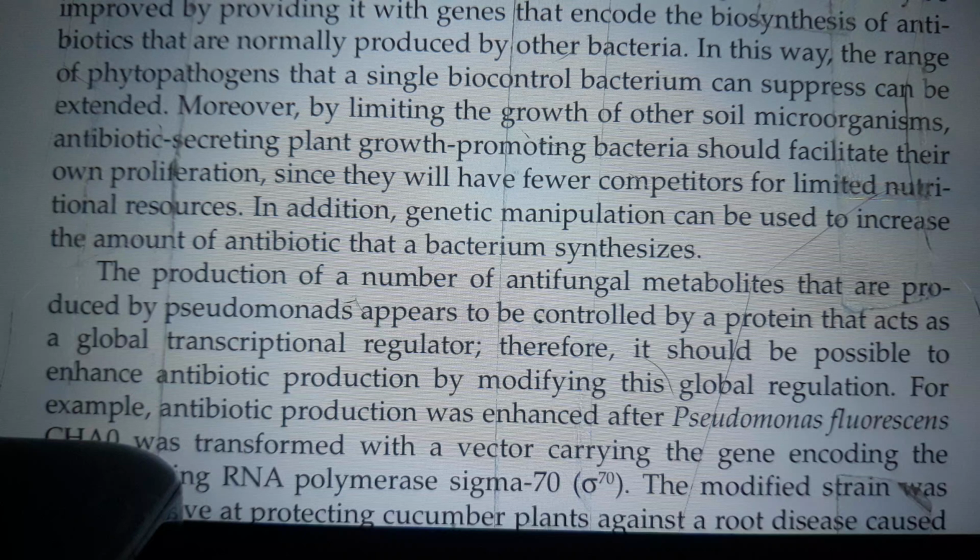In this way, the range of phytopathogens that a single biocontrol bacterium can suppress can be extended, moreover by limiting the growth of other soil microorganisms. Antibiotic-secreting plant growth-promoting bacteria should facilitate their own proliferation, since they will have fewer competitors for limited nutritional resources. In addition, genetic manipulation can be used to increase the amount of antibiotic that a bacterium synthesizes.